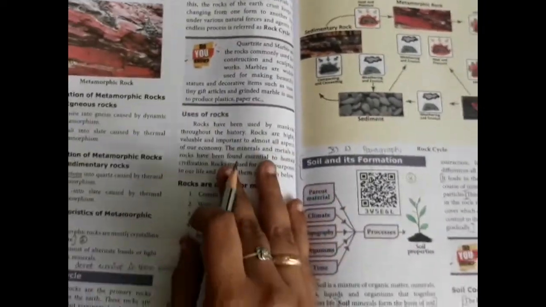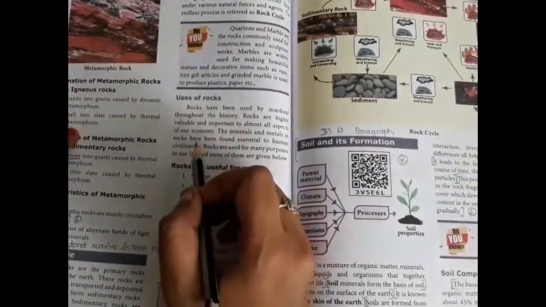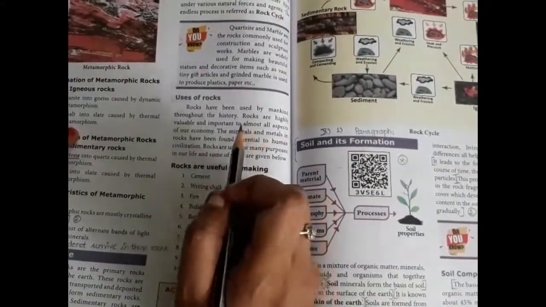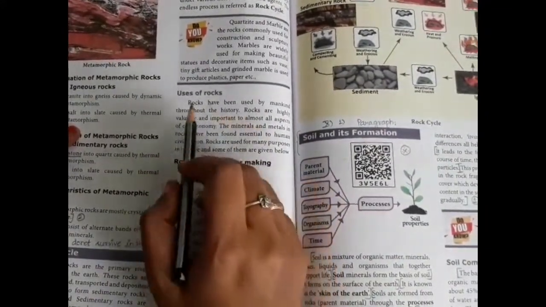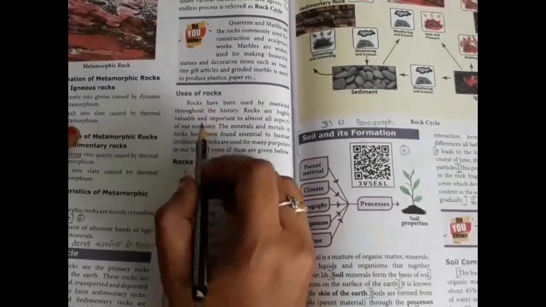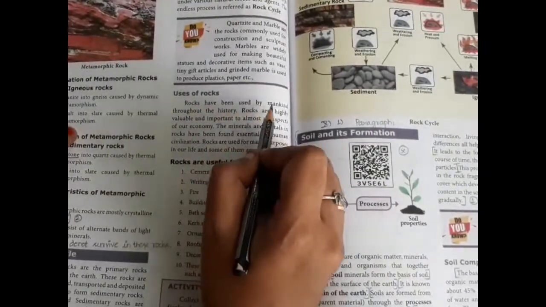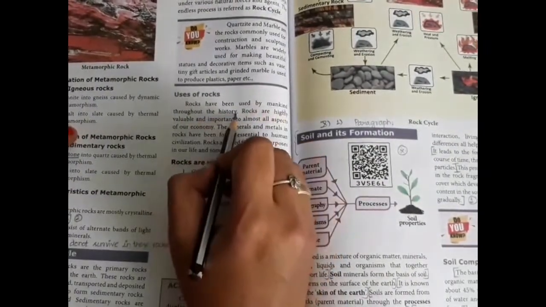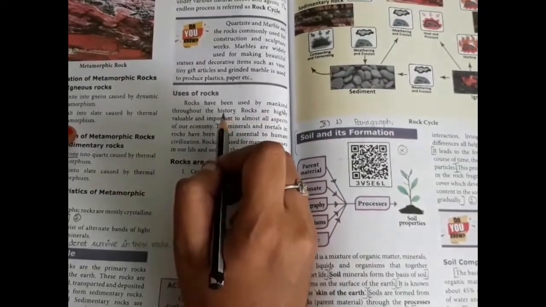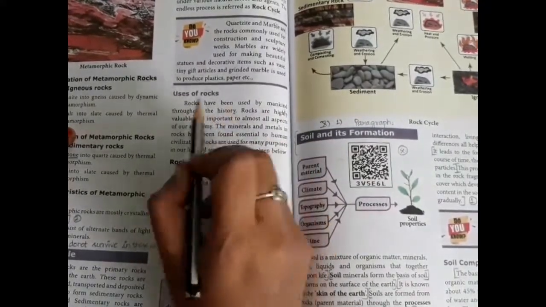Now we are going to see the uses of rocks. Where we use the rocks, how they are used. Rocks have been used by mankind throughout history. We all know in our day-to-day life we use rocks.